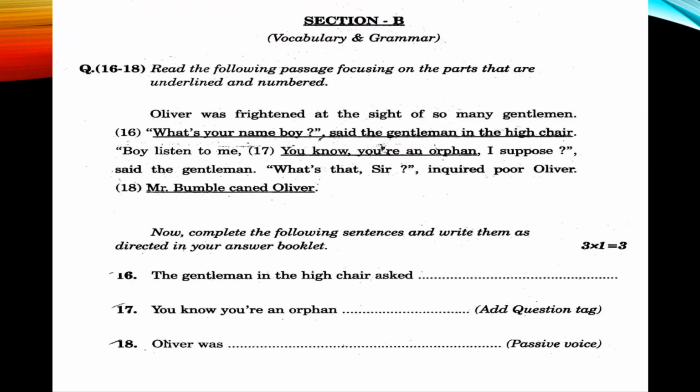Here are the examples for question number 16 to 18. These examples are also from the same question paper. You can observe the paragraph which was given about these questions. Those underlined sentences have to be changed according to the direction. For the 16th question, the gentleman in the high chair asked. For the 17th question, you know you are an orphan. Here in the bracket they asked to write a question tag.